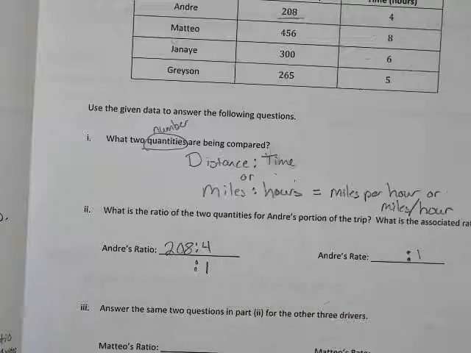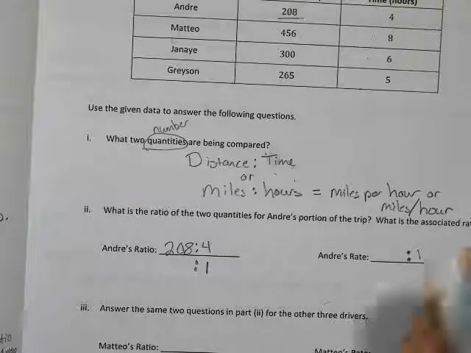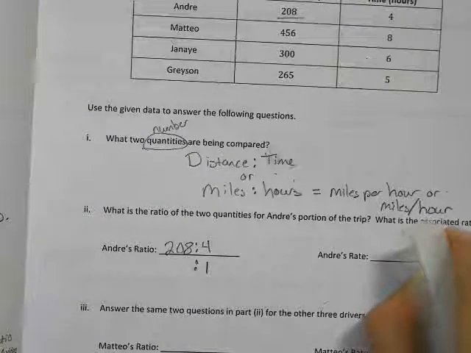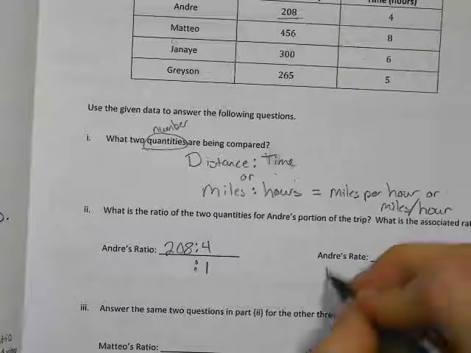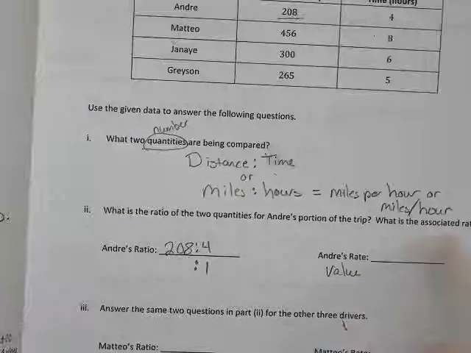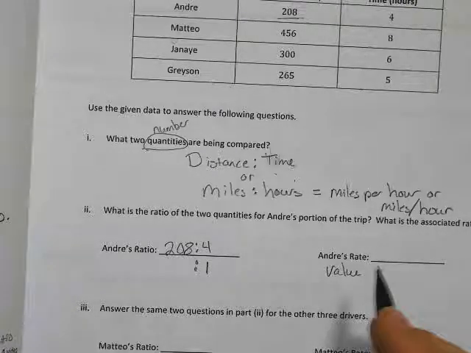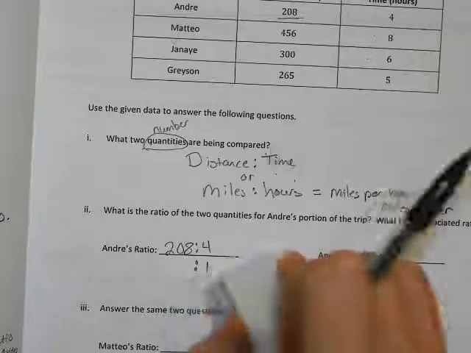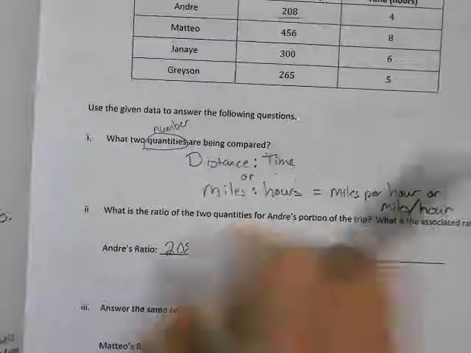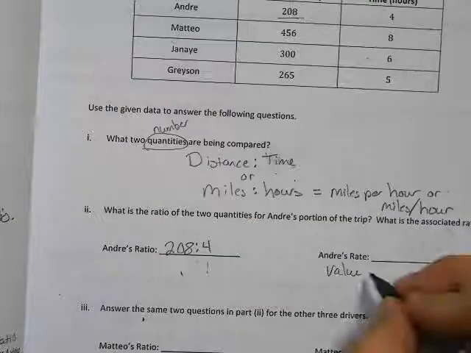Also, I know that I'm going to have to do this because the rate will be based off of the value. So the rate is the value, and as we have discussed, value is the ratio as a fraction. And so his ratio for his distance of his trip would be 208 over 4.